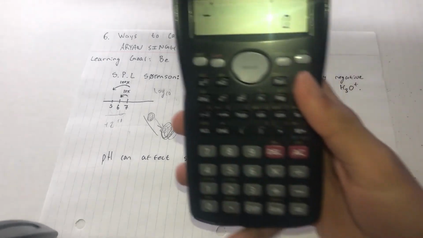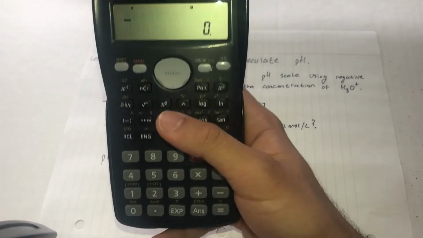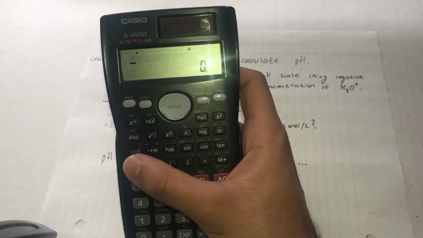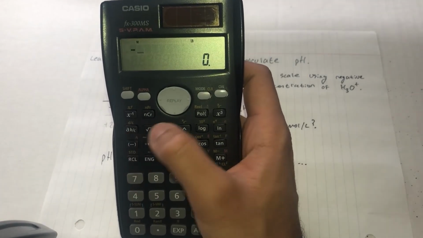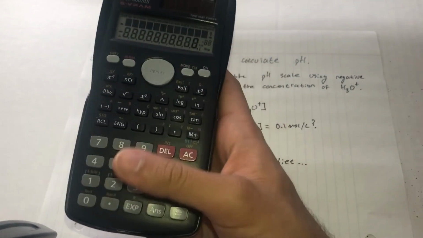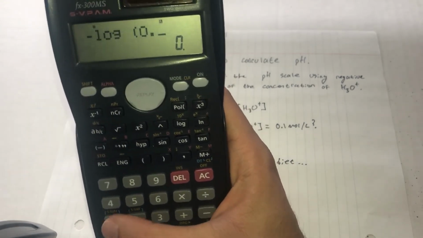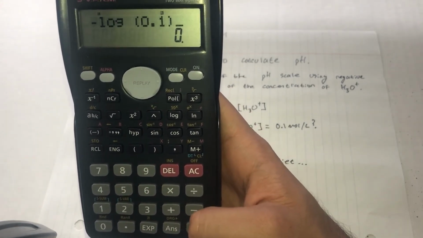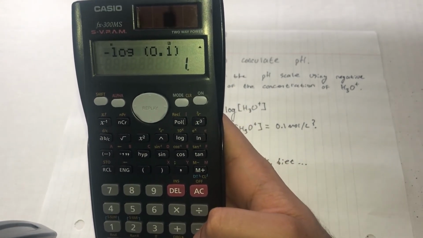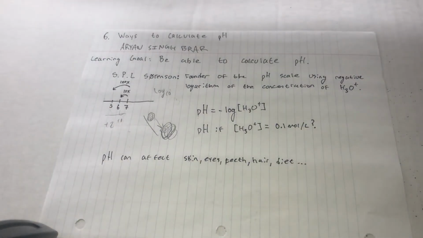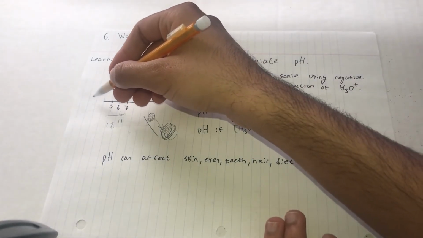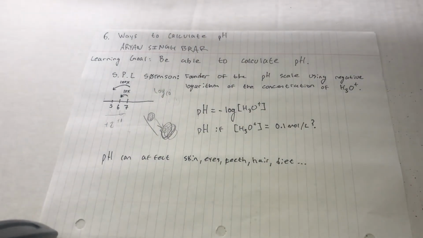So if you paused the video and tried it, basically what you had to do, if you did it right, is put in negative log, base 10 of course, of 0.1 moles per liter, which is the concentration, and you'd get 1. The answer should be 1, which is a very acidic solution, which you must have learned is how the pH scale works. The left end is very acidic, while the right end is very basic. And the pH scale is ridiculously important.